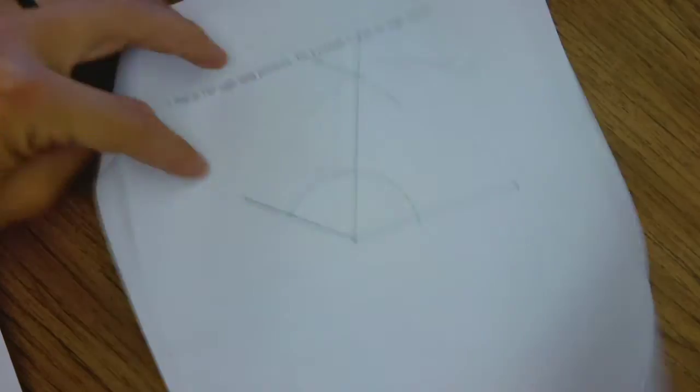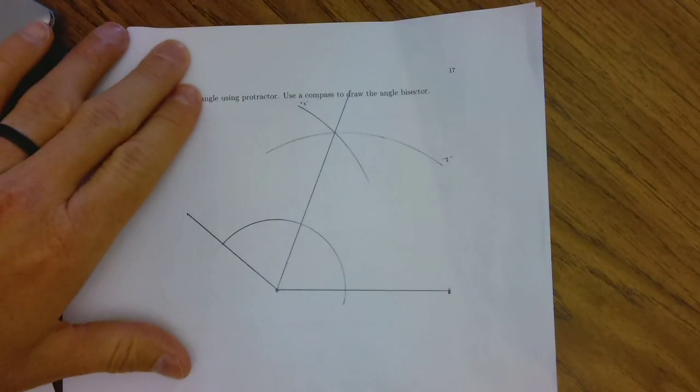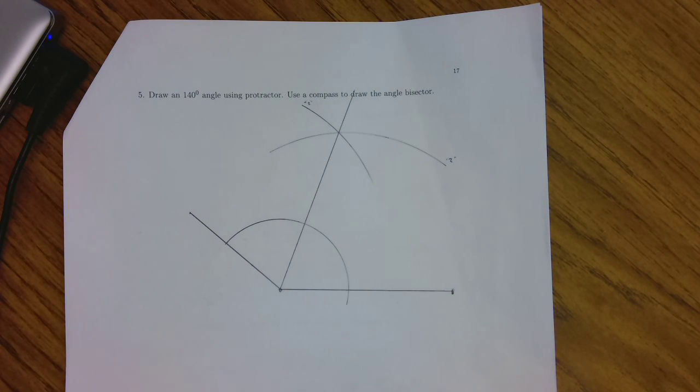Okay, this next one, you need to get to school and get a protractor and such. I can't find them now. Where'd those go? Dang it. See if I can pause this.